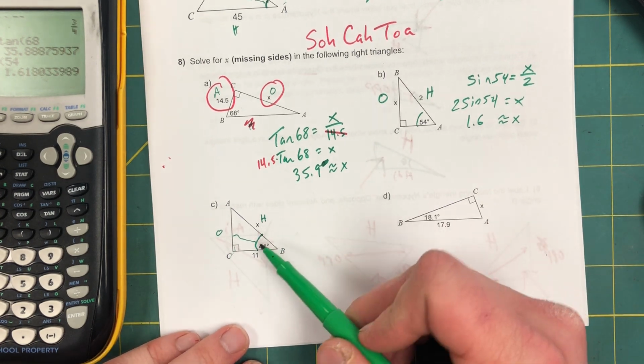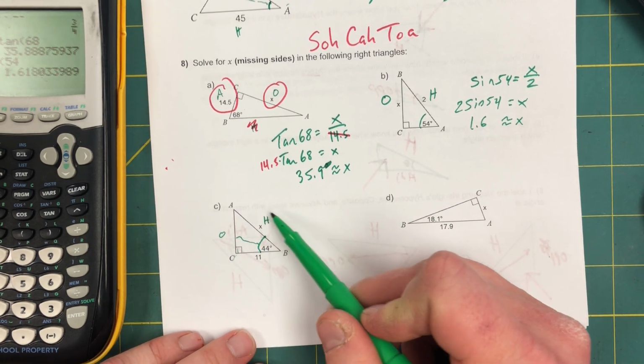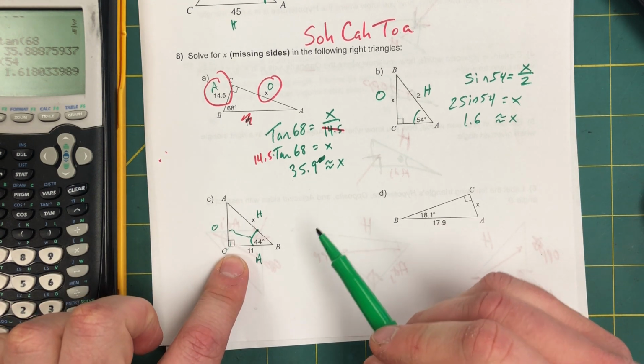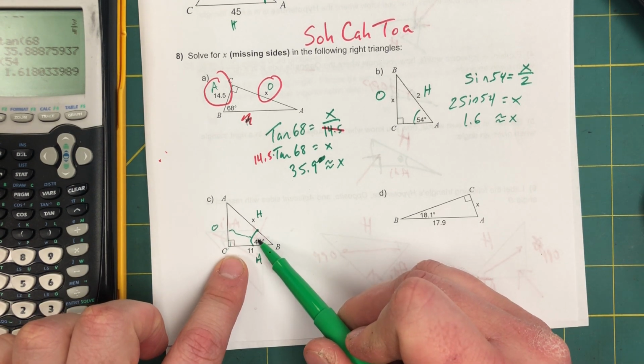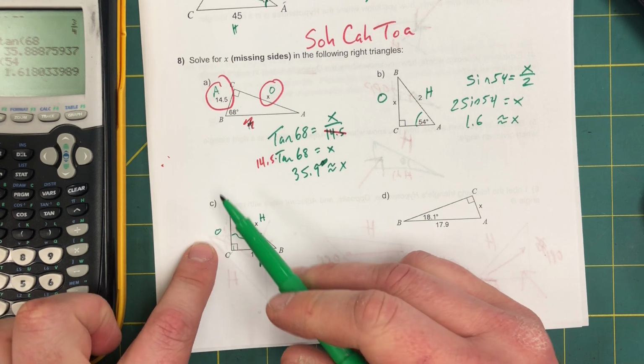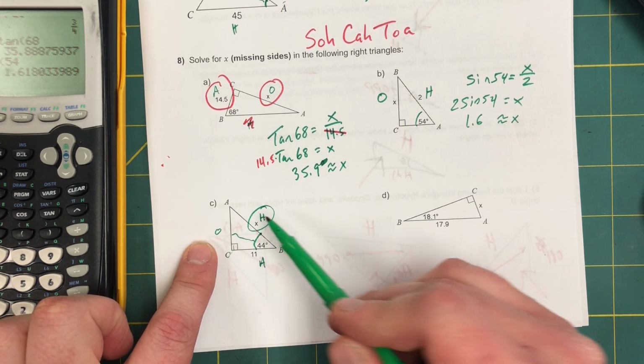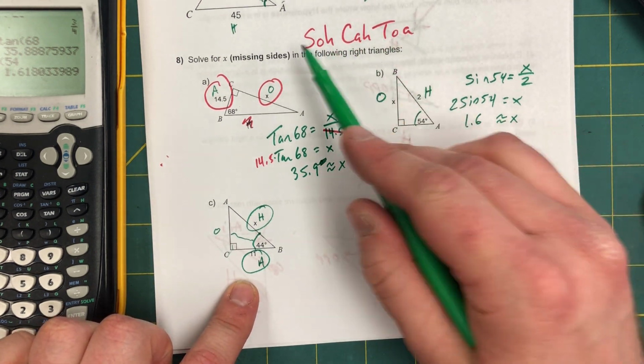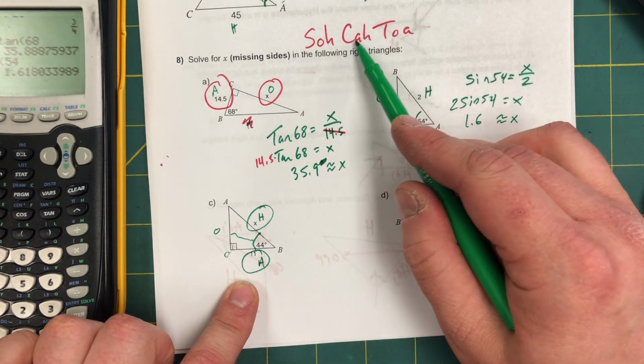Interesting. All right, so that's O, that's H, that's A. Okay, so here's our 44-degree angle. Wait, I don't care about O. There's no marking on it, so I care about H and I care about A. So that's cosine.